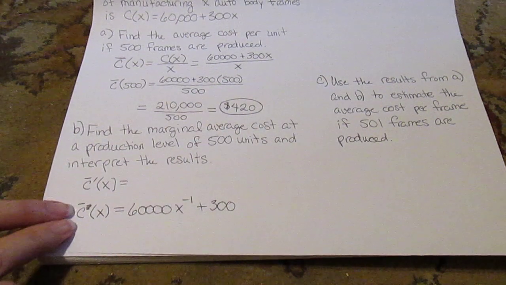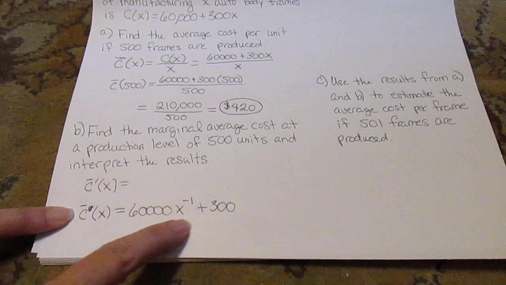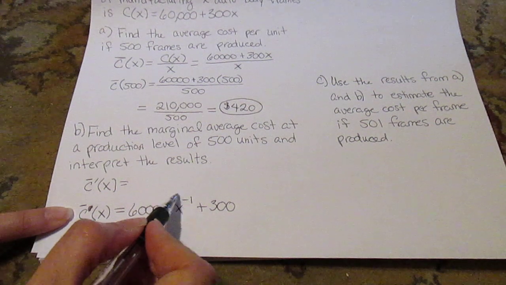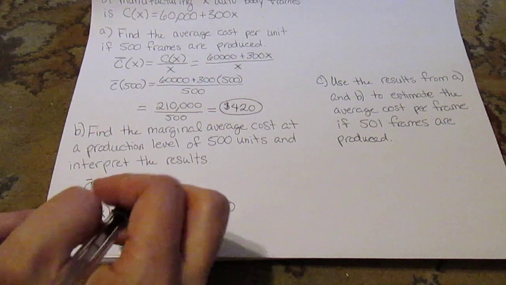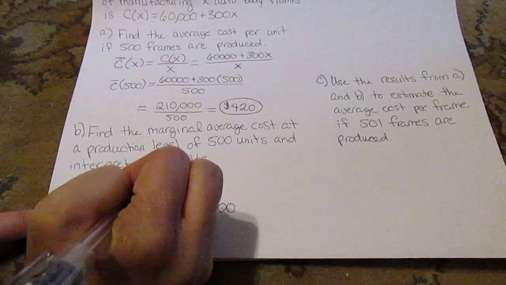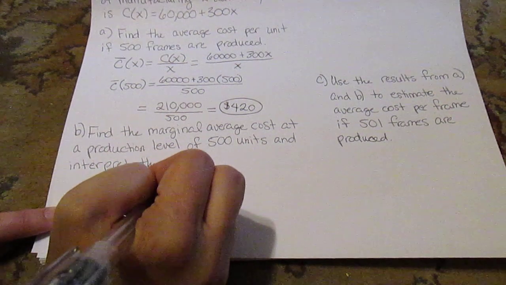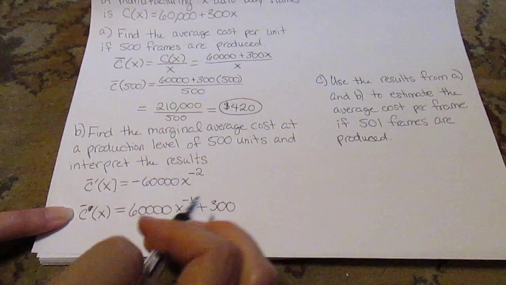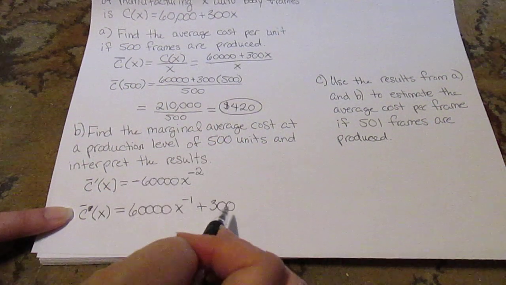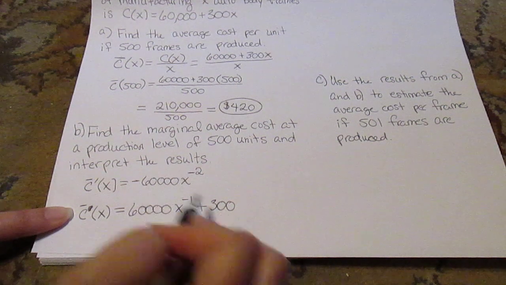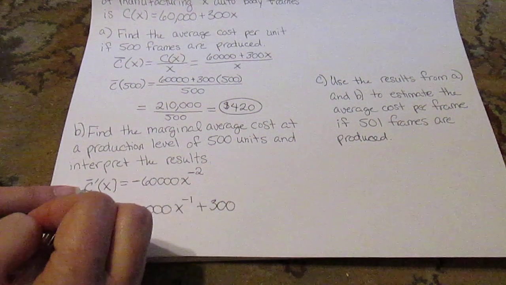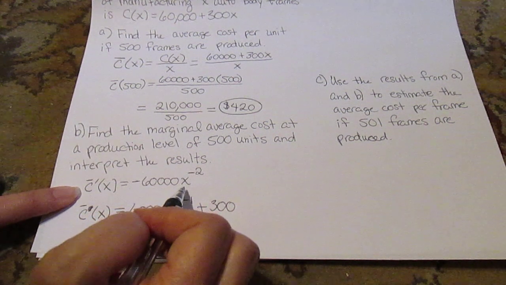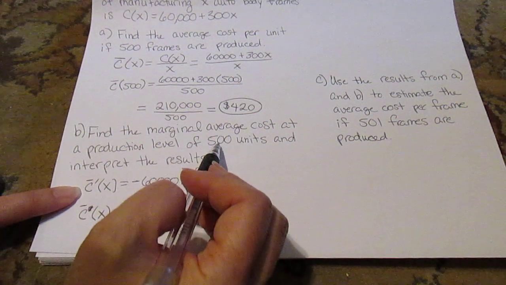Now looking at C bar here, we know how to take the derivative of this. We'll use the power rule: multiply the negative 1 times the 60,000, so that gives negative 60,000 x to the negative 2 when we subtract 1. The derivative of a constant is 0, so that's it. My C bar prime of x is right here. Then I just plug in 500.